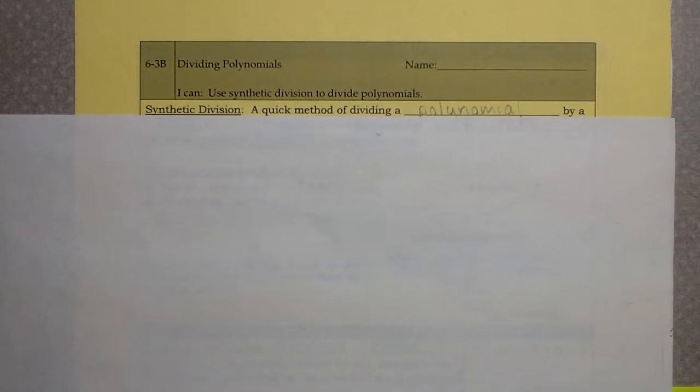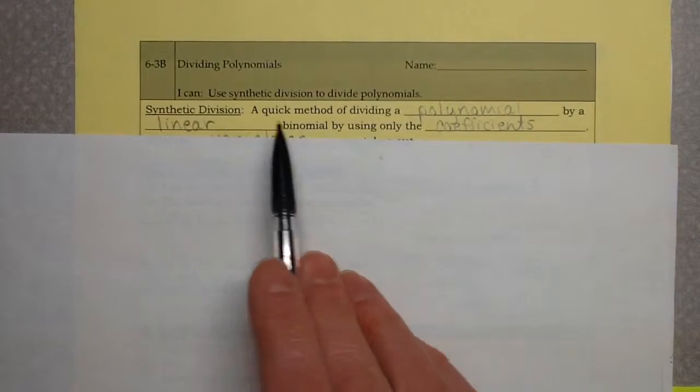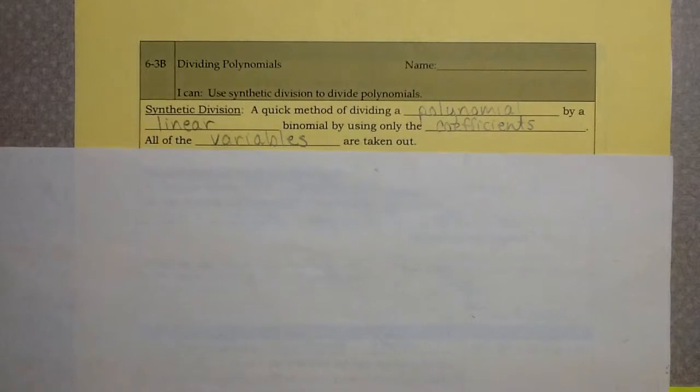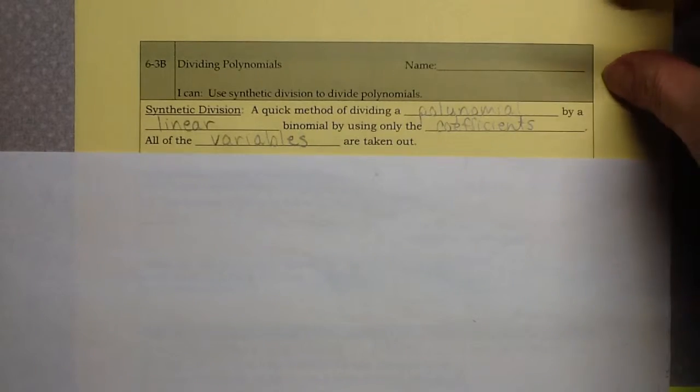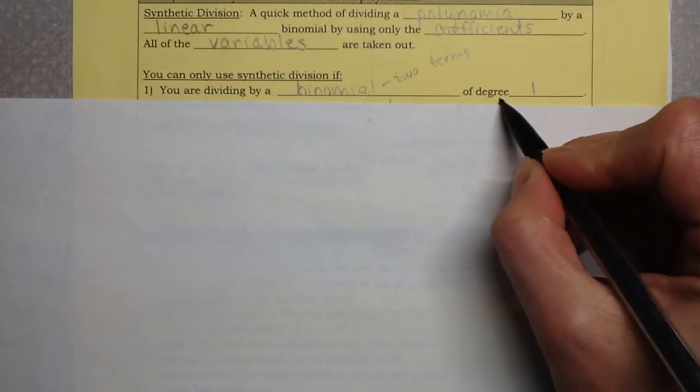So synthetic division is a quick method of dividing a polynomial by a linear, so degree 1, binomial, 2 terms, by using only the coefficients. All of the variables are taken out. You can only use synthetic division if you are dividing by a binomial of degree 1, so that would be linear. And the leading coefficient of the binomial is 1.